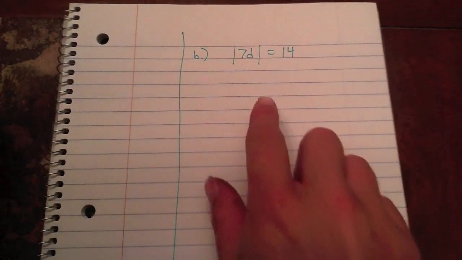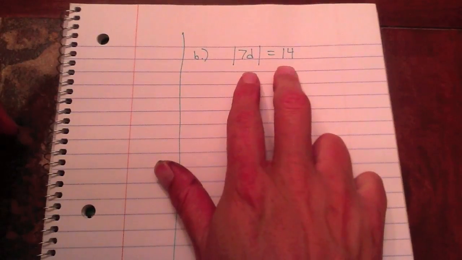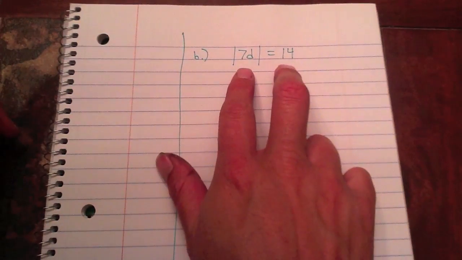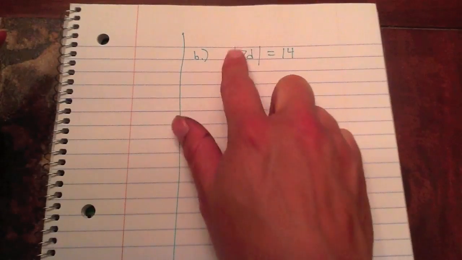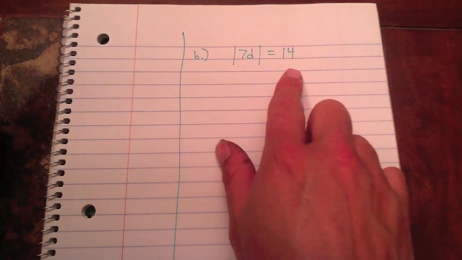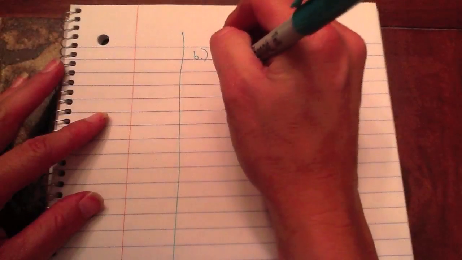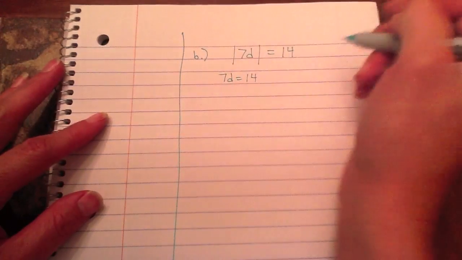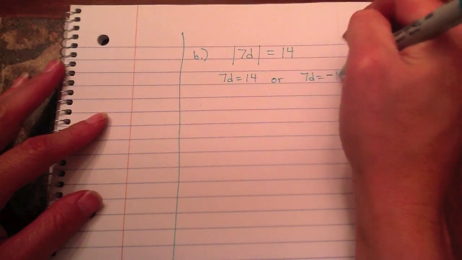I want to show you an example of one where you might end up with what I talked to you about, where they might end up being the same answer, just so you can see that. Notice this is already isolated. You have nothing to move away from it. So you're just going to set up your two equations, 7d equals 14, or 7d equals negative 14.